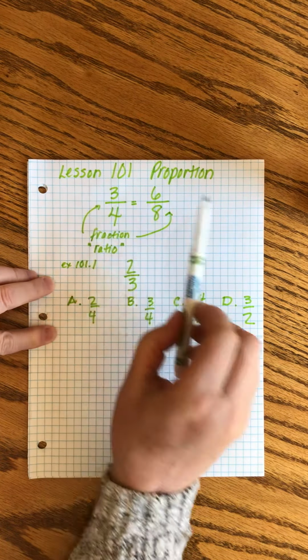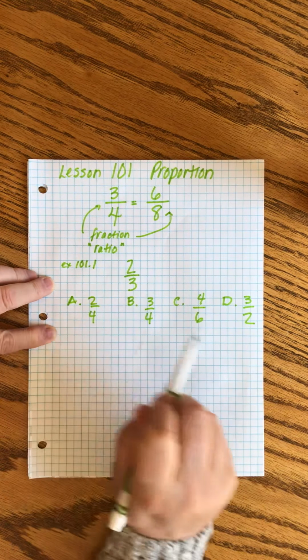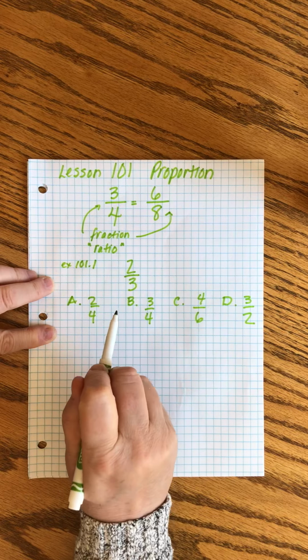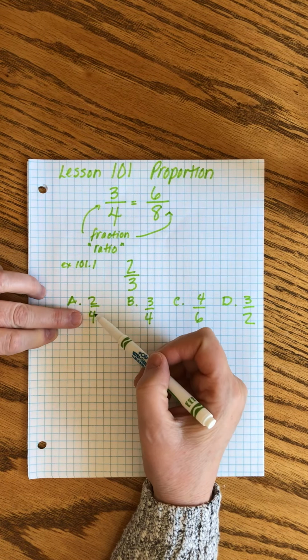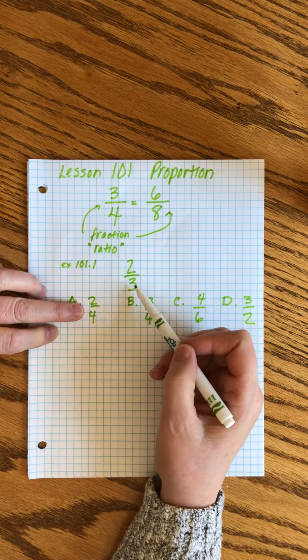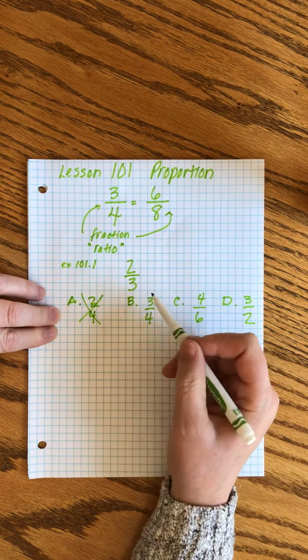Okay, so to form a proportion, we know that you're either multiplying up or dividing. You can go from bigger to smaller, right? That works also. But there has to be that relationship where the same number is changing the top and the bottom. Okay, so 2/3 and 2/4. No, that doesn't make any sense because the 2 stays the same and then the bottom somehow changes to a 4. So no, that's not going to work.